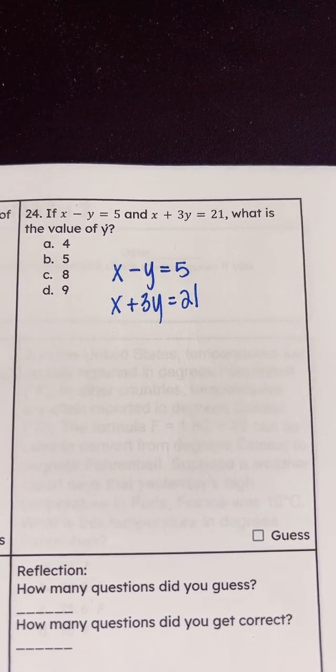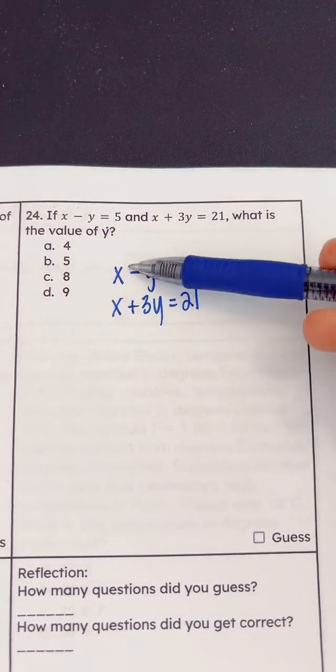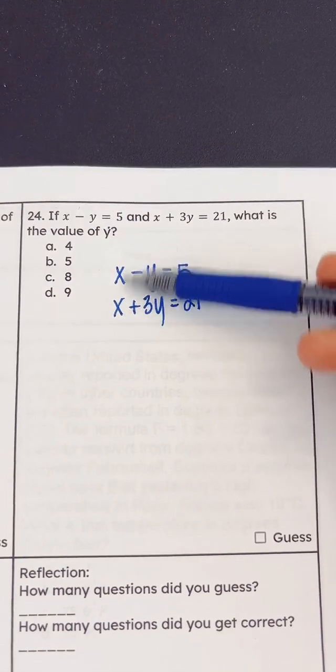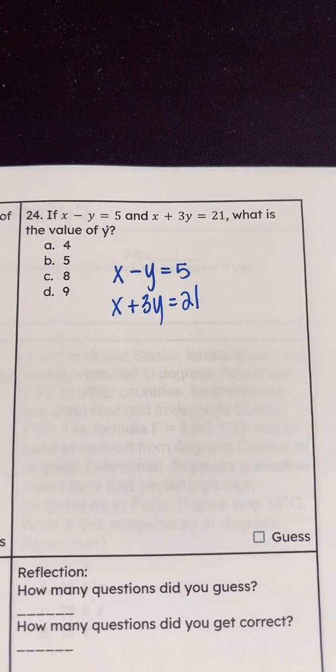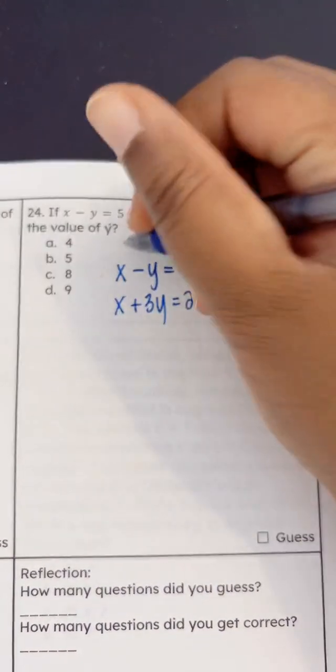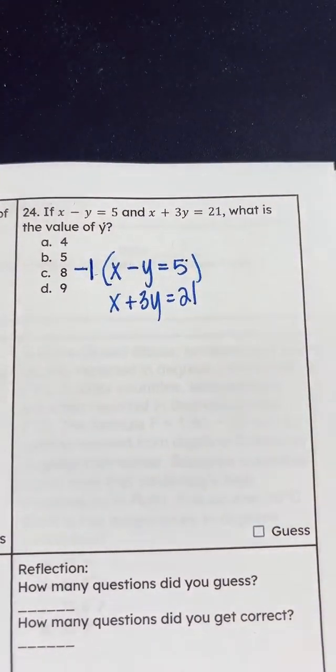Okay, it's 5. Subtract. Make it a negative. Yes, good. We need one of them to be a negative. Wonderful. Well, which one should we make a negative? The top or the bottom? It doesn't matter. You just got to decide which way we're going. Top or bottom? Top. Okay, so if we want to make the top a negative, what that means is we're going to multiply -1 to every single thing in that top.